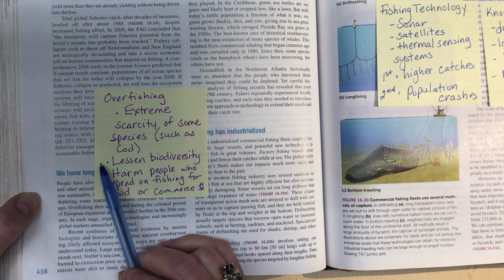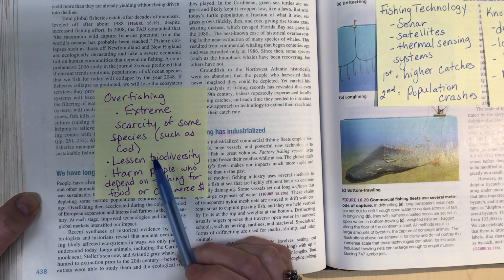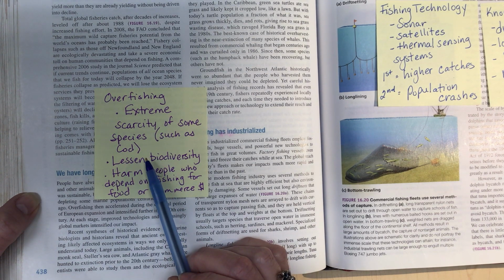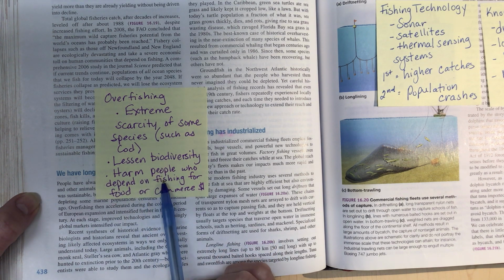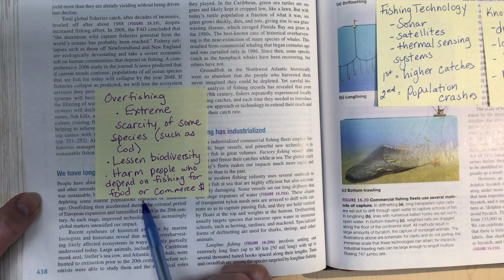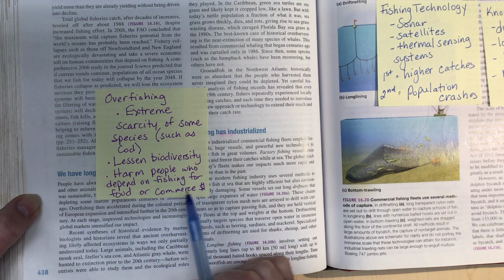When a certain species is overfished, it lowers the overall biodiversity, and species that depend on it for food to eat or to eat it can knock your food web out of balance. And then when there's a crash, like the cod industry, it can harm people economically who depend on fishing either for food or for money.